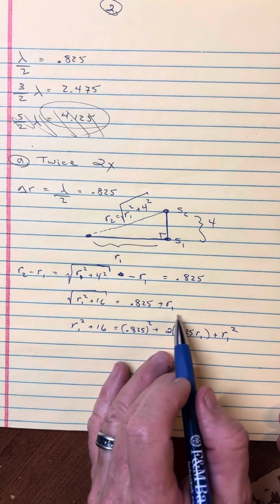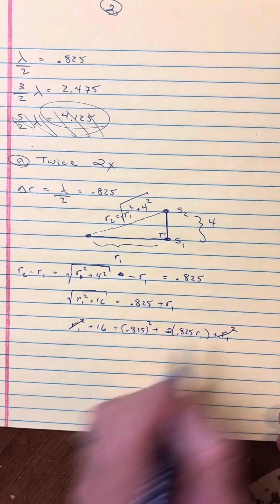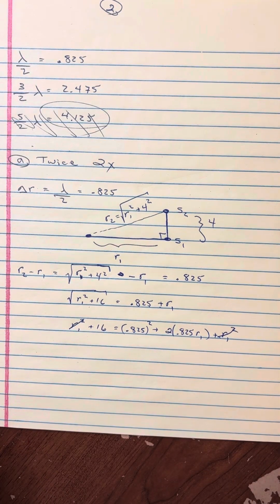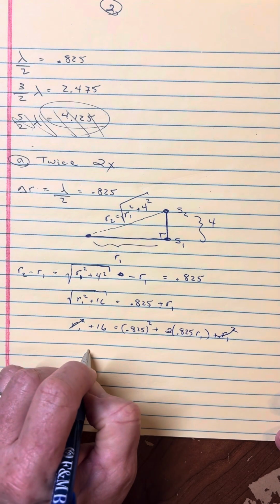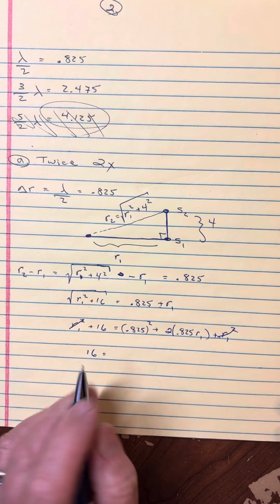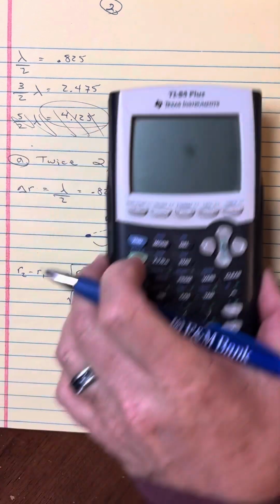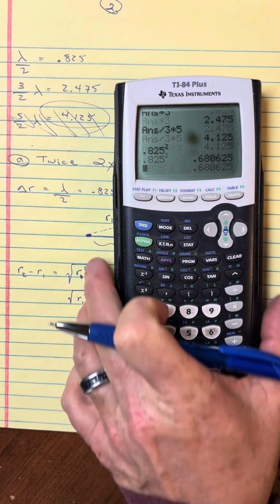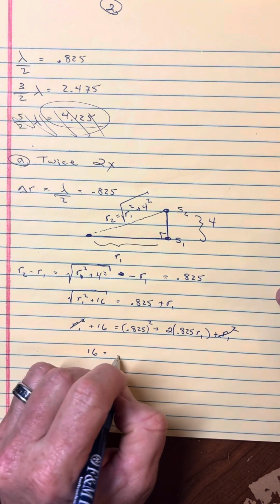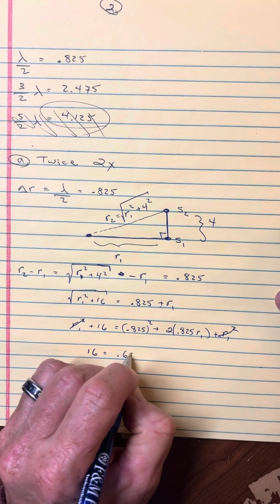And then, fortunately, there is an R squared showing up on both sides. So that when I continue with my mathematics, I can take this 0.825 and square it, so 0.681.